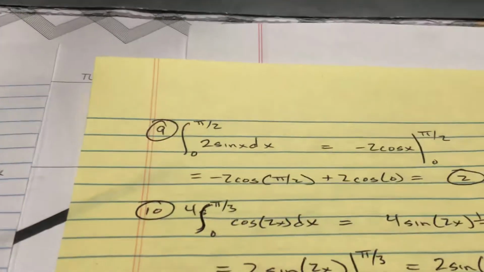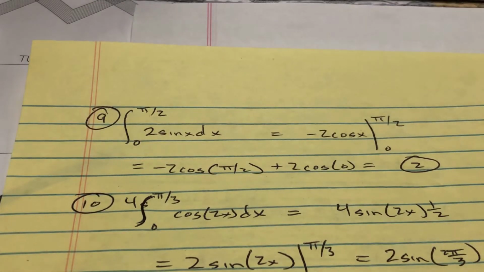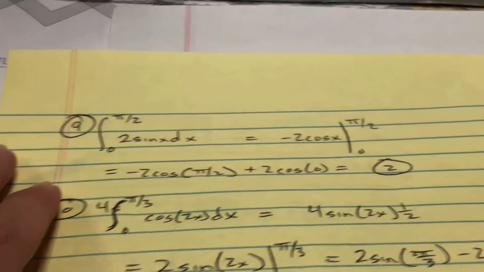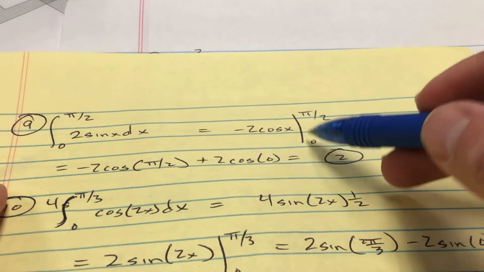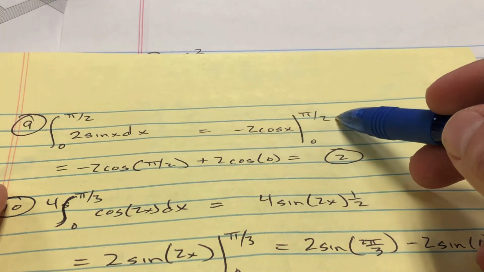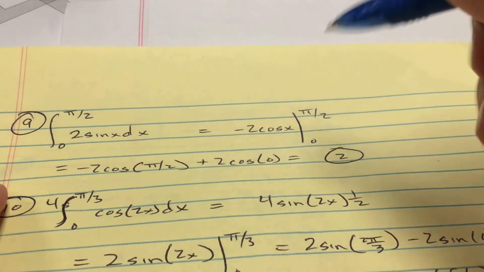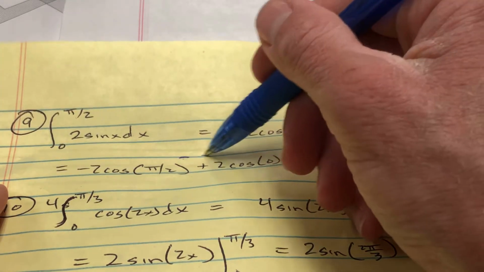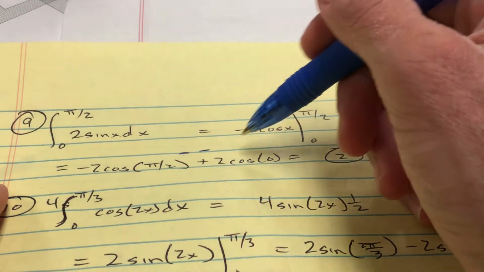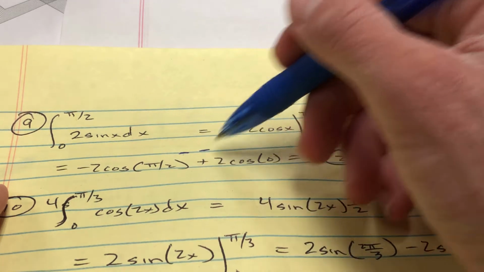Number 9. I take the derivative of what to get 2 sine x? That would be negative 2 cosine x, as the derivative of cosine is negative sine. All right, then I'm going to evaluate it at pi over 2 and then 0. So I plug pi over 2 in for x. I plug 0 in for x. The reason I put plus here is because I would be subtracting a negative 2 cosine 0. So that's why I have a plus.